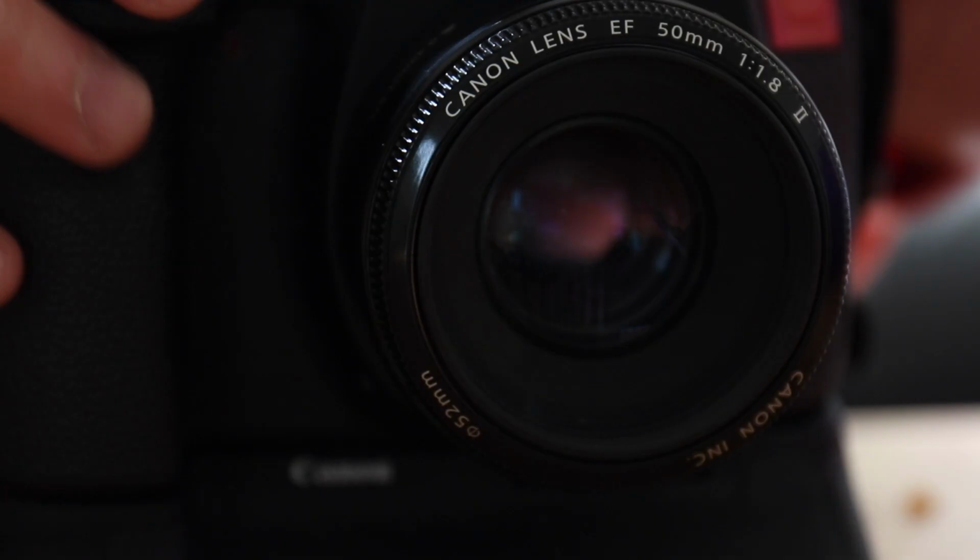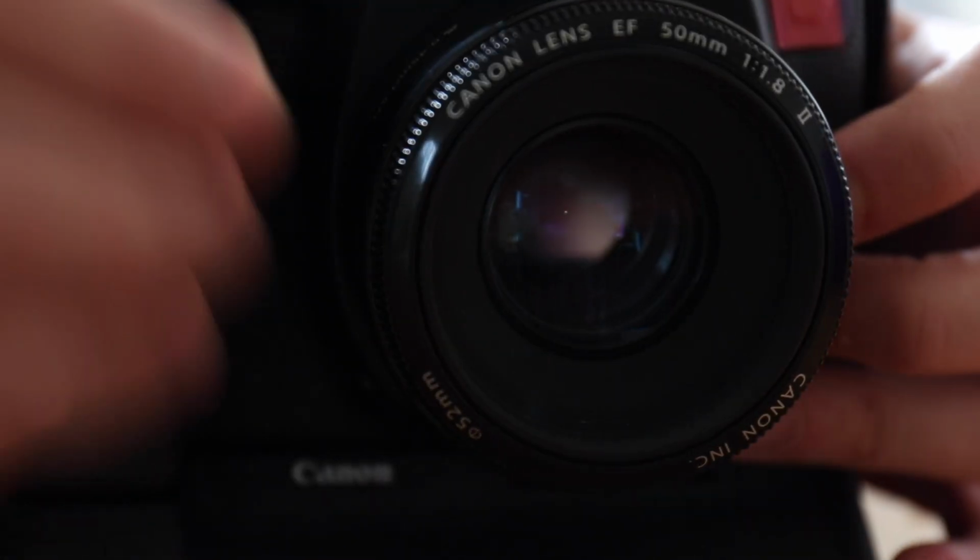Hey everyone, in today's video we're going to talk about the exposure triangle. Let's go. So let's look at these three variables in more detail.